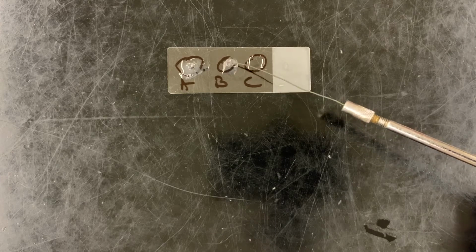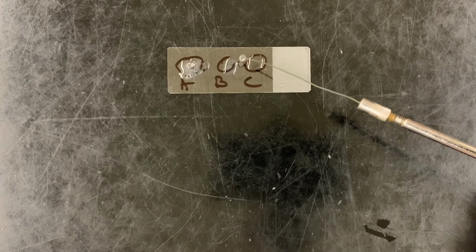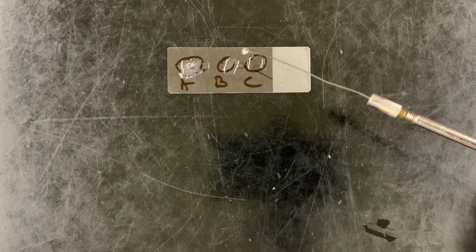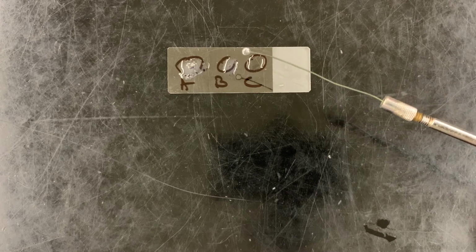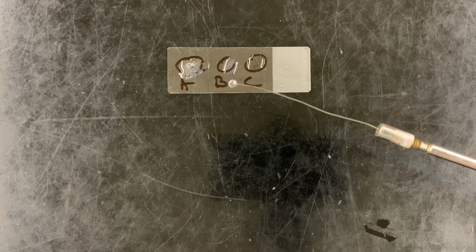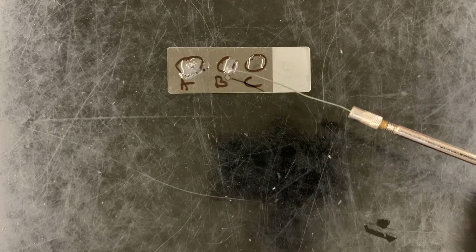So I'm just going to do a very quick little test. Notice, no bubbles. We don't see that vigorous bubbling. This confirms that this bacterium is catalase negative, which then confirms my suspicion that this is some sort of streptococcus. So that's a very quick and easy way to determine whether your coccus cells are staphylococci versus streptococci.